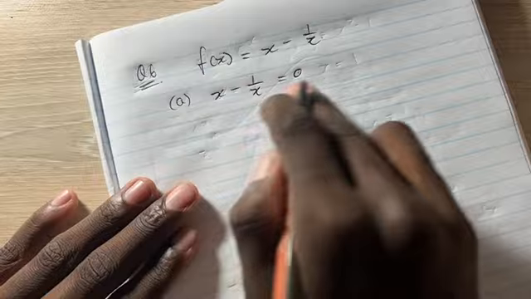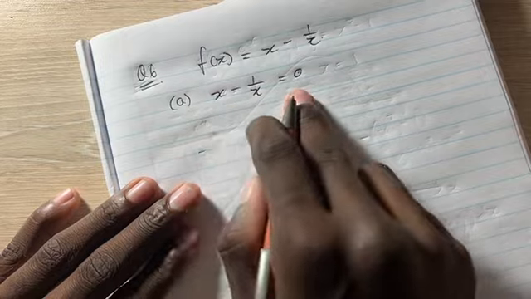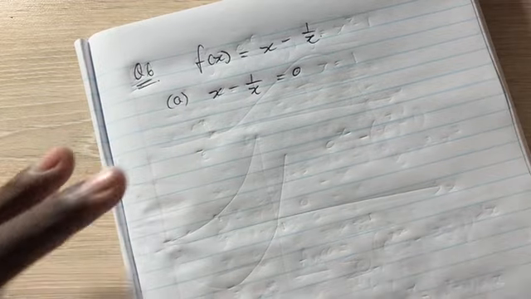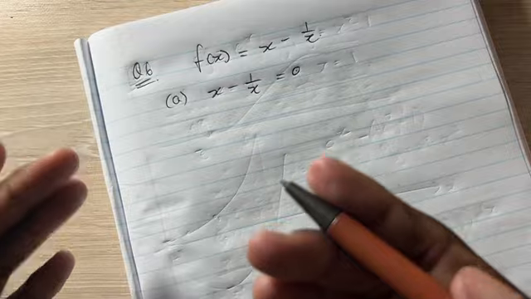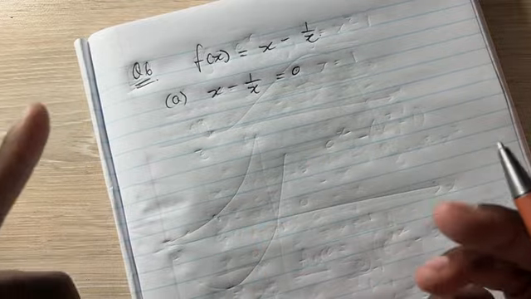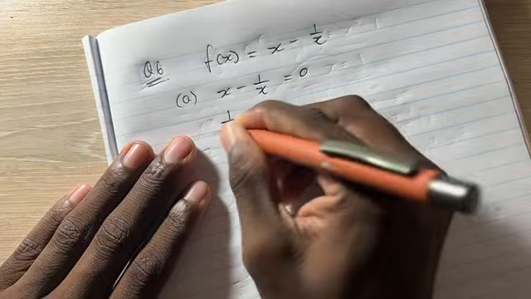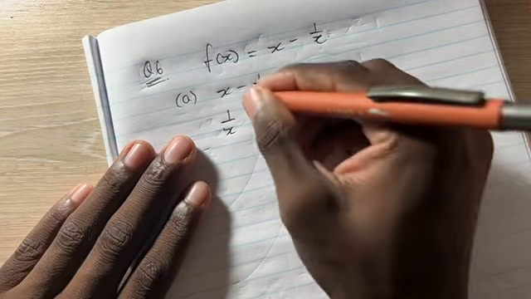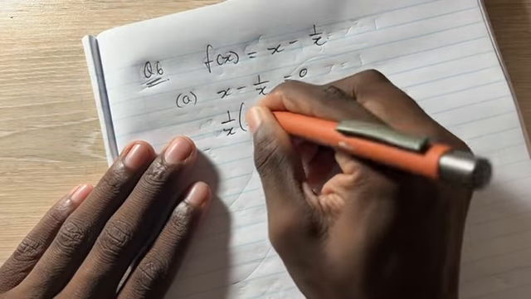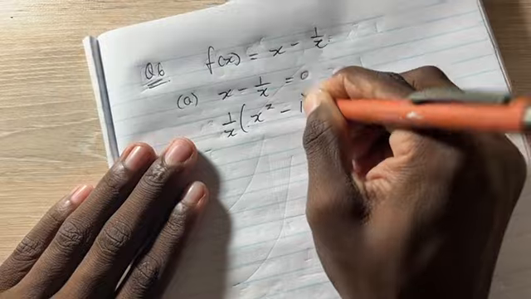I know some of you get scared that if it's like this and you multiply by the x, maybe some answer is going to disappear. Not really in this case, but I'm going to show you how to get rid of that fear. Let's take 1 over x out as a common factor. You have x squared minus 1 equals 0.